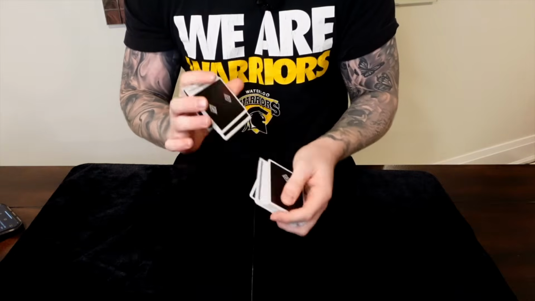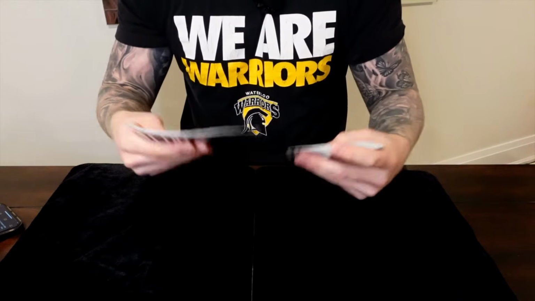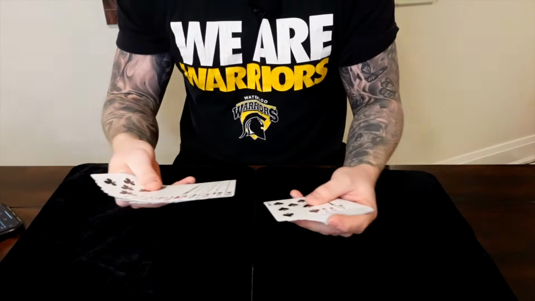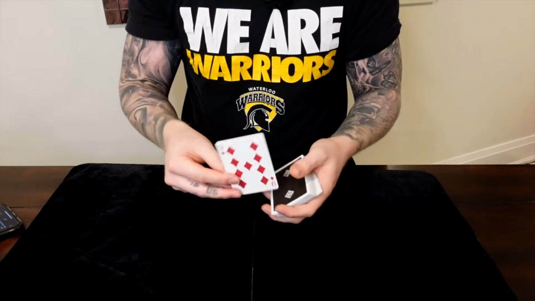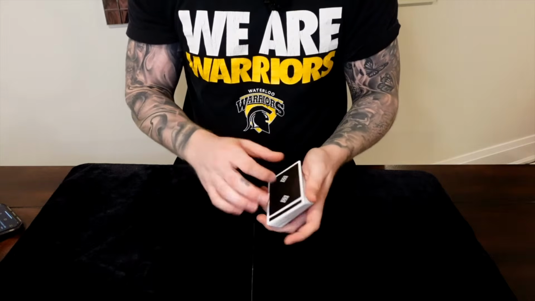So I'll give the deck a shuffle and then I'll ask the spectator to name any card. Let's say they say the 9 of diamonds. So the 9 of diamonds, perfect. And of course they could have thought of any one of these cards, and just like that, the 9 of diamonds is under my control at the top of the deck.